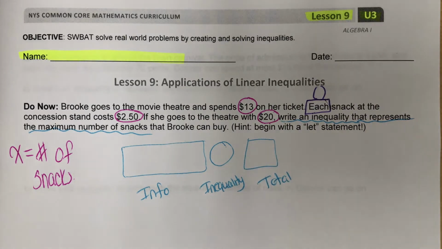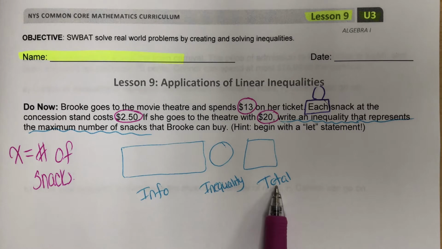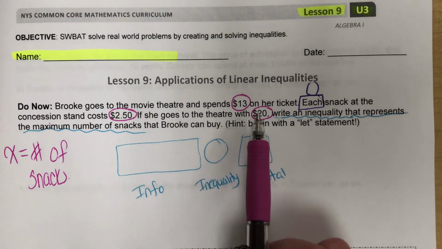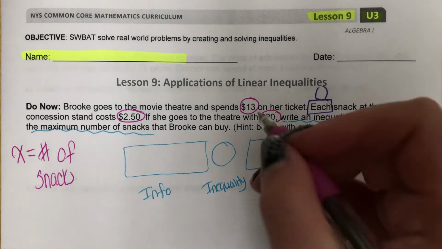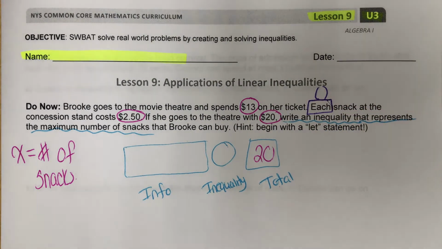All right, so as I read the question here, I'm going to just start out with that total number. How much money does she have? Well, she's going to the theater with $20. So I know she's got 20 bucks in her pocket. I can fill that in. Then I'm going to actually move to the inequality, because as I'm reading this question, I don't see any keywords that tell me if this should be a less than, a greater than or equal to.